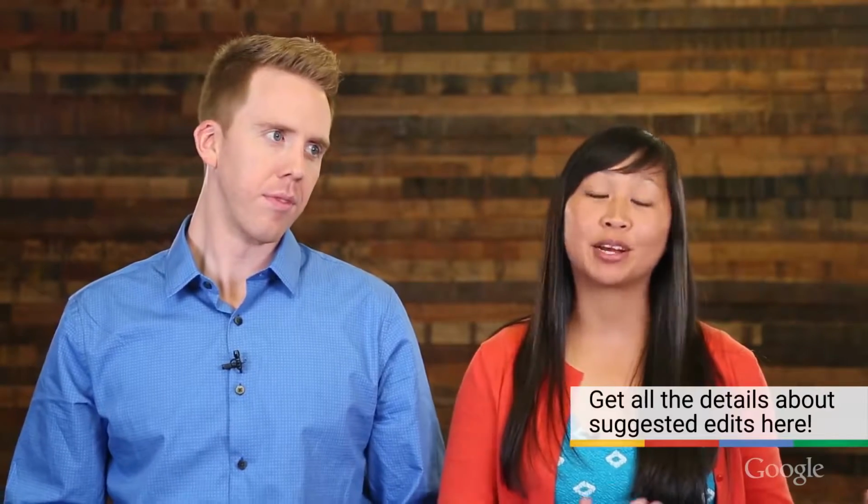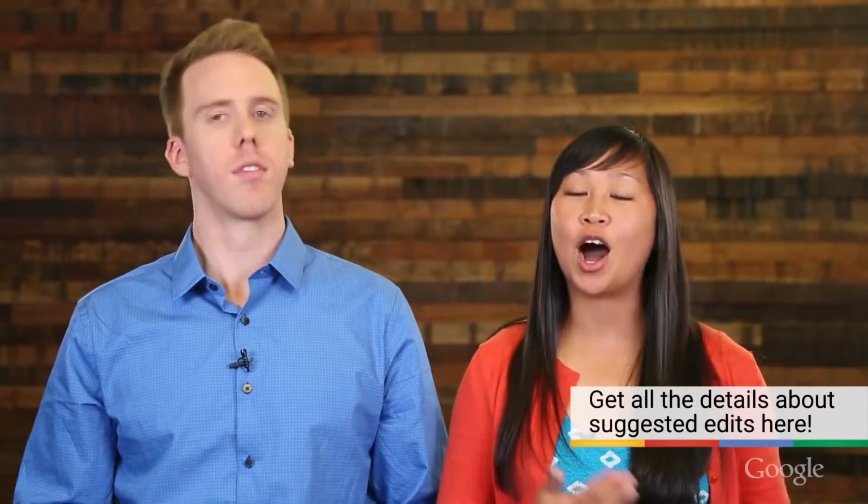Some big announcements this week. The first one is that you can now use suggested edits between Microsoft Office and Google Docs. If you're importing a document from Microsoft Office, track changes will now automatically convert to suggested edits. And if you're exporting a document from Google Docs to Microsoft Office, suggested edits will automatically convert to track changes.